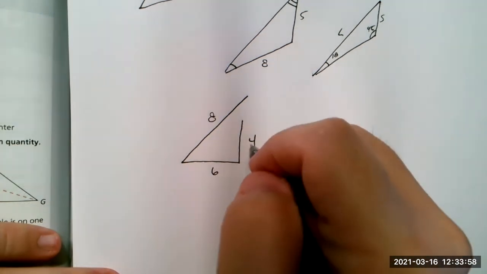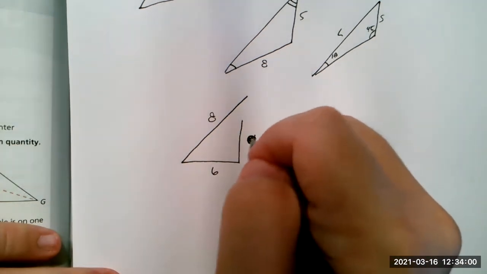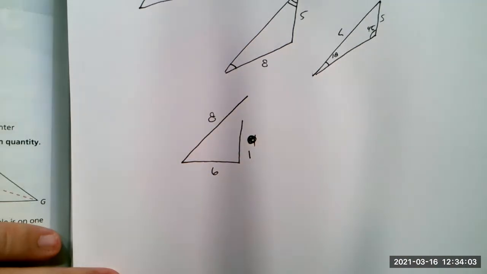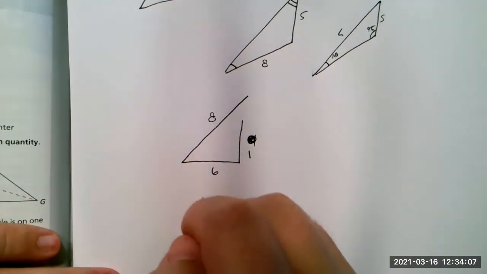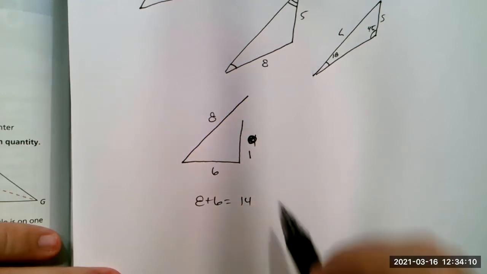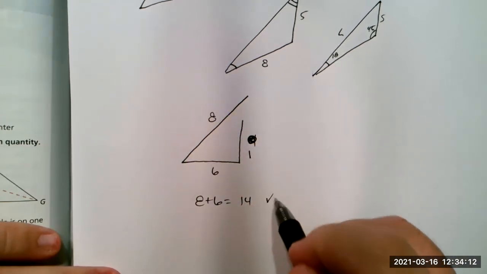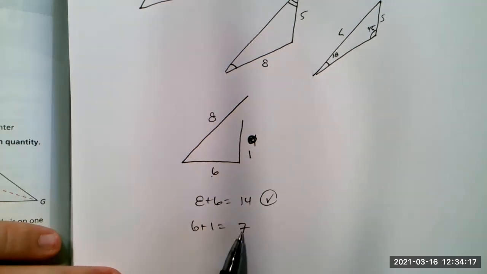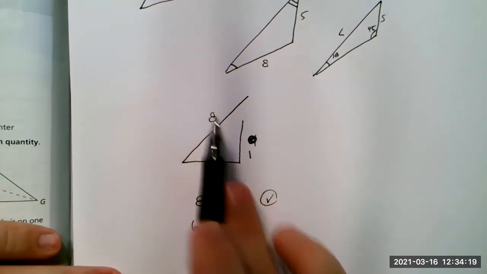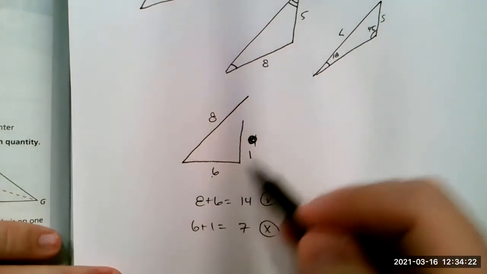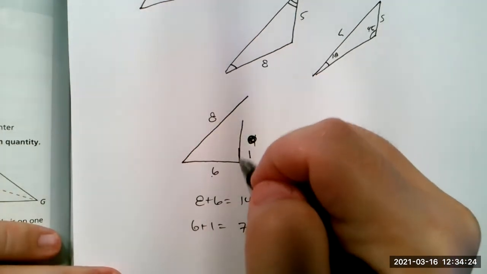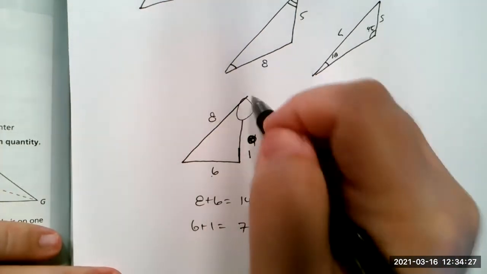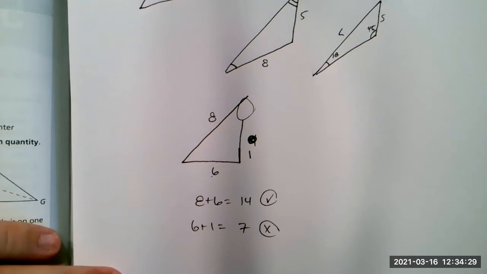So this actually does work. So let me change that. I'm going to change this to 1 because I want to make it not work. If these were my 3 side lengths, I would do 8 plus 6 is 14, definitely bigger than that third side, so we're good. 6 plus 1 equals 7. 7 is not bigger than that third side, so that would fail. And this is the picture that we'd have. We'd basically have a side length where it was short. You'd have a gap. You wouldn't actually connect all 3 sides of this triangle.